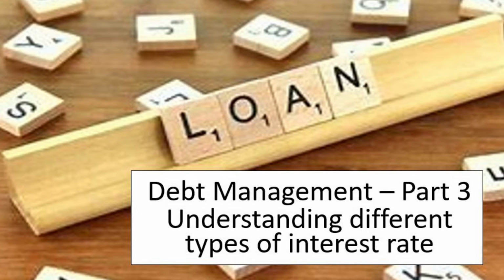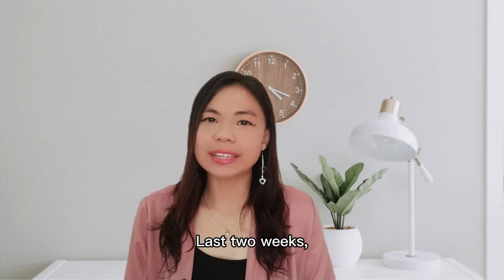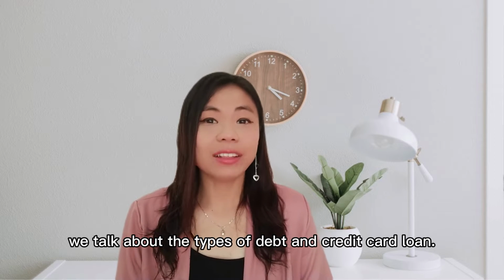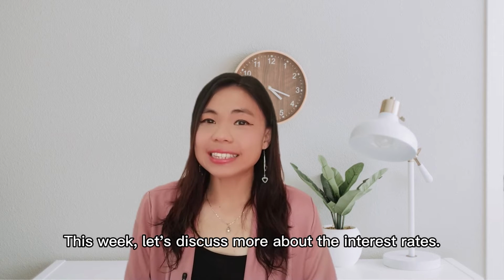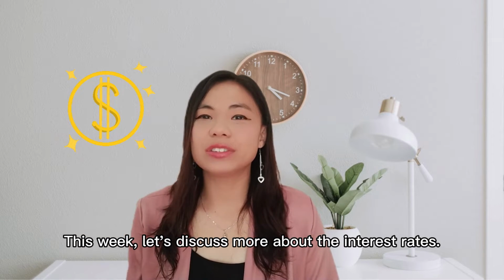Debt Management Part 3, Understanding Different Types of Interest Rates. Last 2 weeks, we talked about the types of debt and credit card loan. This week, let's discuss more about the interest rates.